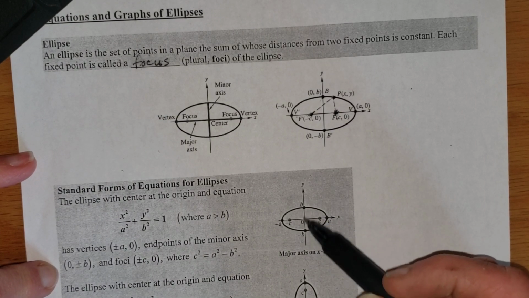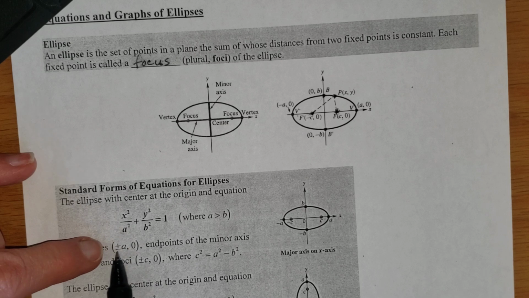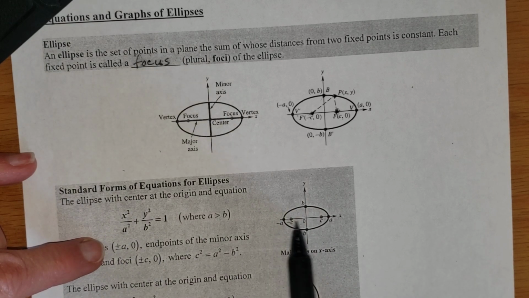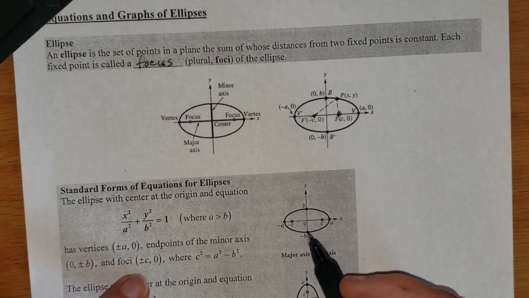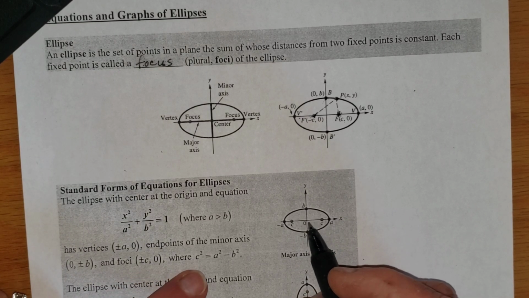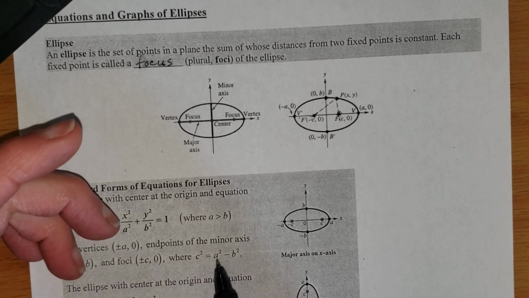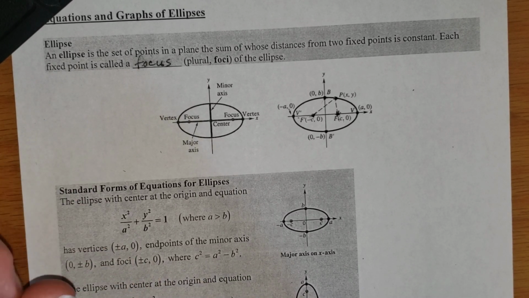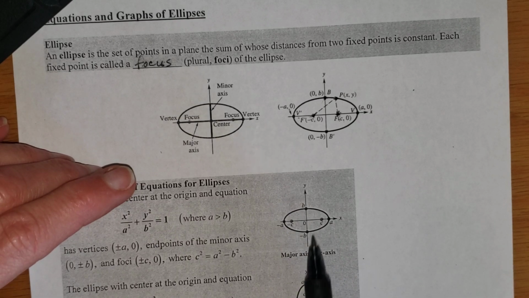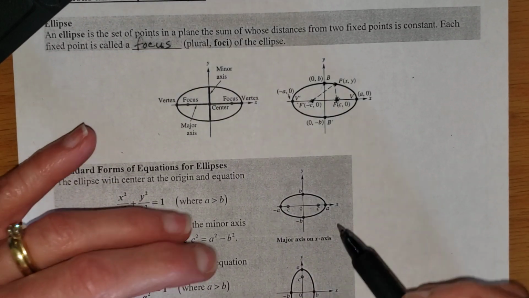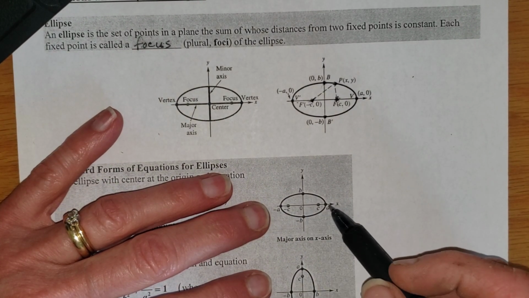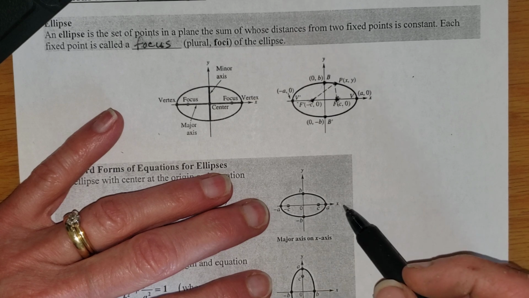So these are on the y-axis, and our two vertices, where the a is the value we're using, are going to be on the x-axis. And then our foci are going to be at plus or minus c. The way we can calculate c is by taking a squared and subtracting b squared. So we take the larger number, square it, subtract the smaller number, square it. In this case, the larger number a was on the x-axis.